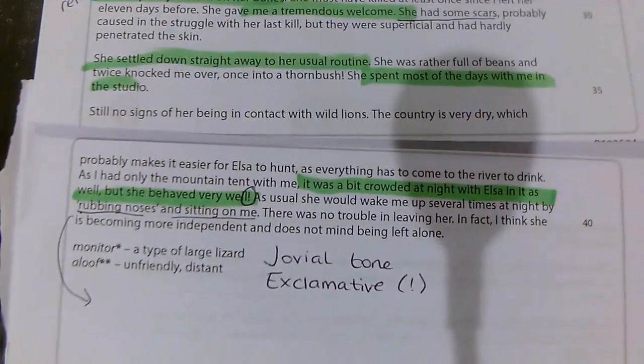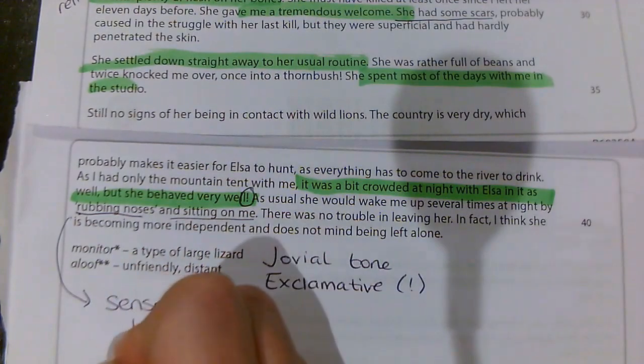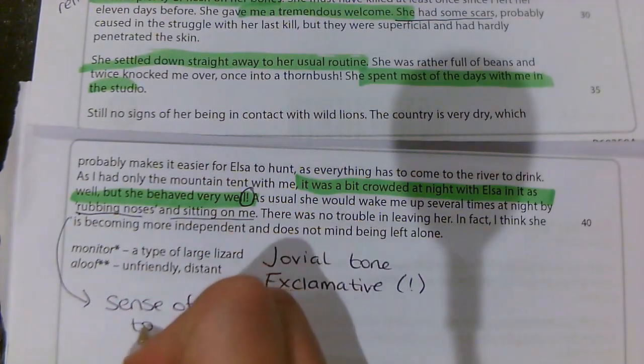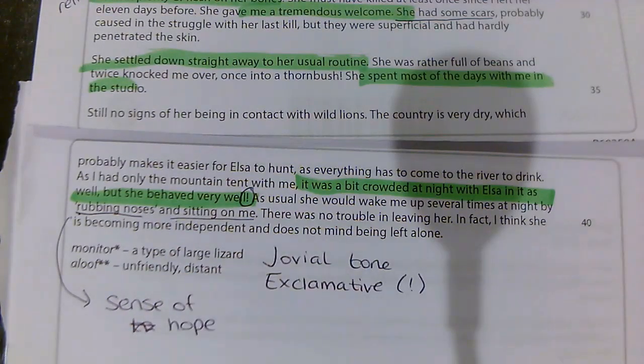It ends the passage with a sense of hope. So we're moving through this passage. We're picking up on several different things. We've now annotated. In the exam, you are not going to spend as long as I have going through all this in detail.